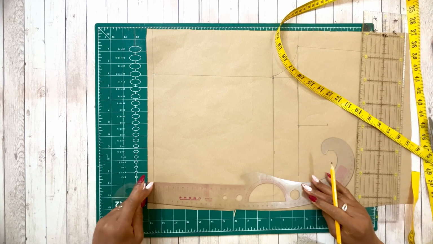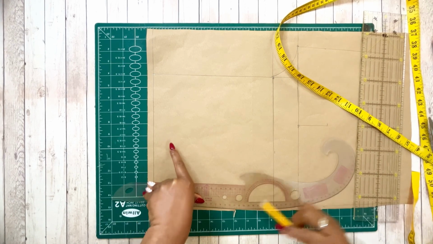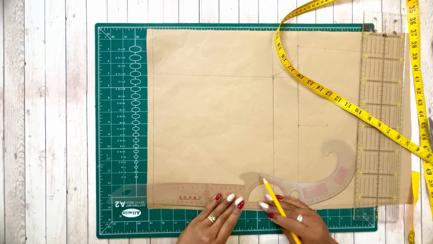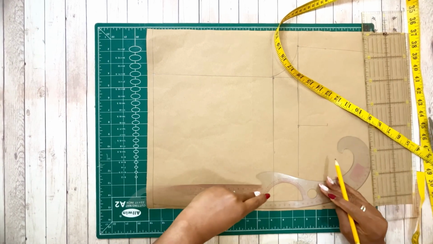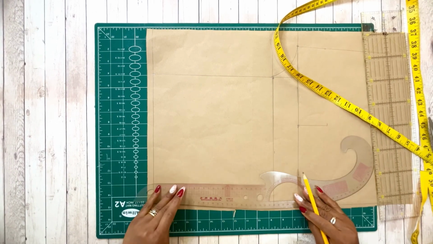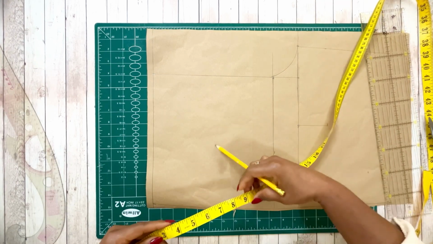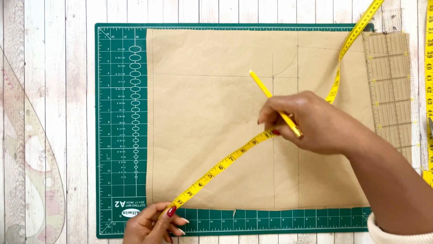So now I also mark the waistline. You can see I mark the waistline. Divide your waist measurement by 4. Whatever you get, you add ease and also some allowance. Then you mark it on the waistline.